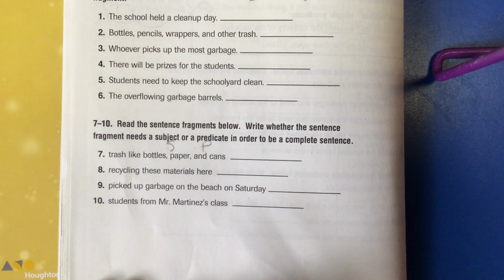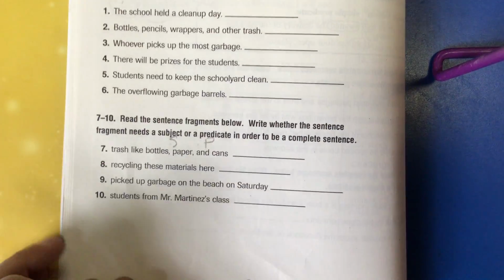When you're finished with this, you may turn it in. If you run out of time, then it is homework, and get it done and turn it in tomorrow, please. Remember, if you have any questions, please come find me. I am here to help.